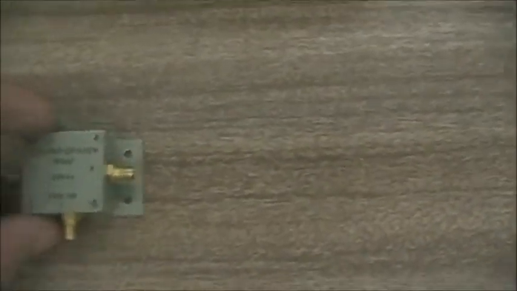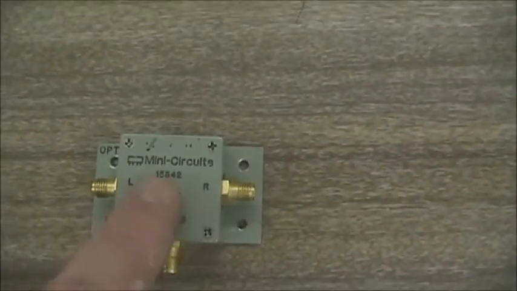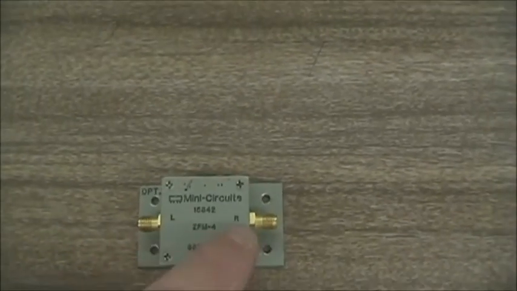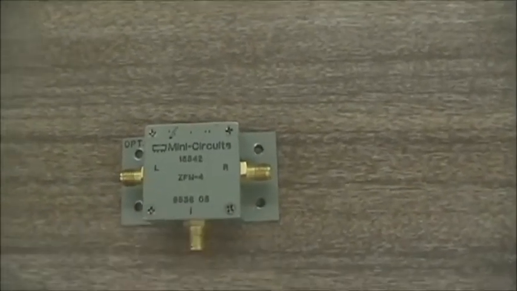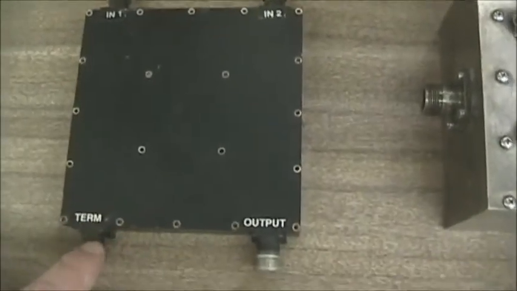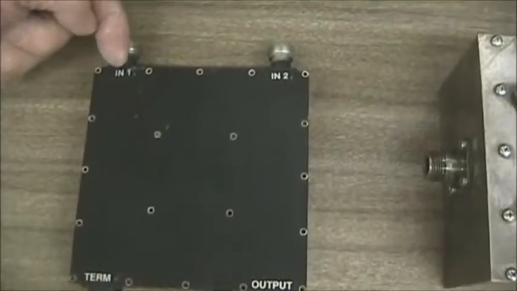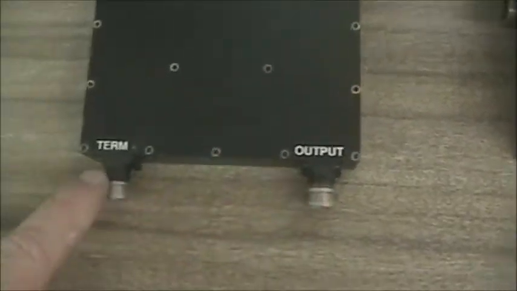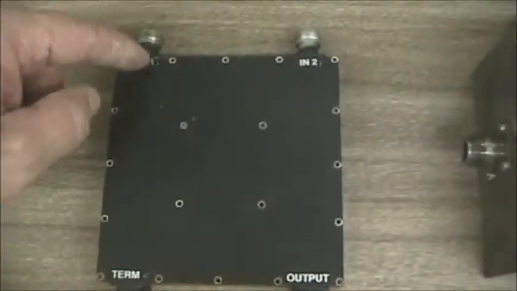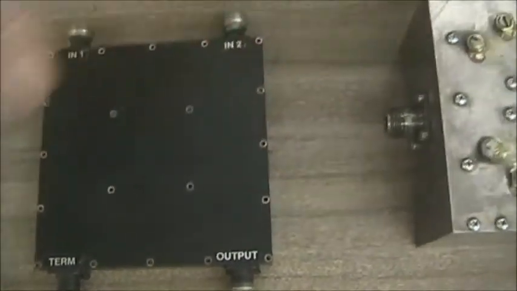Other devices can have multiple ports. Of course, in 335 we talked about mixers, so L, R, and I for local oscillator, RF signal, and intermediate frequency. That's a classic 3-port device. Here is a 2-port divider, or no, this is a combiner, I'm sorry. We have input 1, input 2, and then output. There's a termination port over here, so you put a load here, and that combines two signals into one.